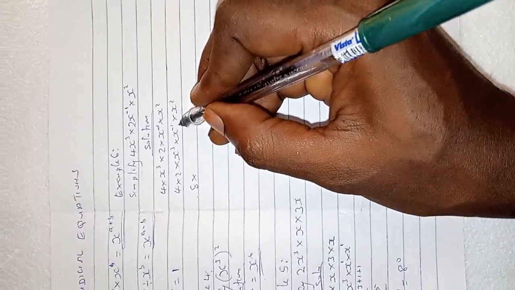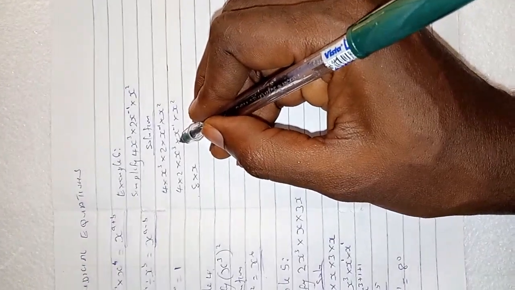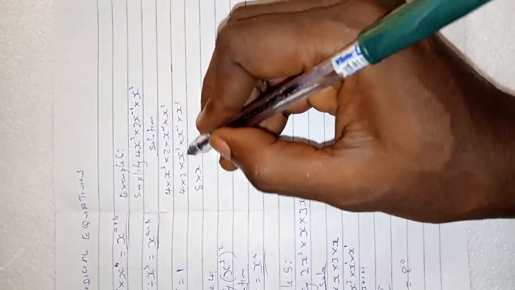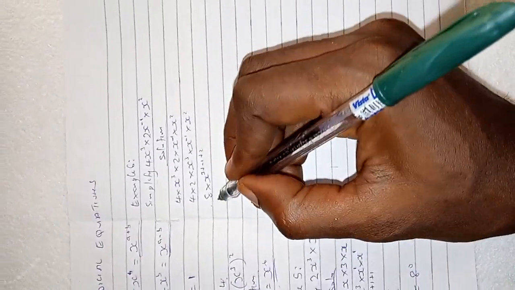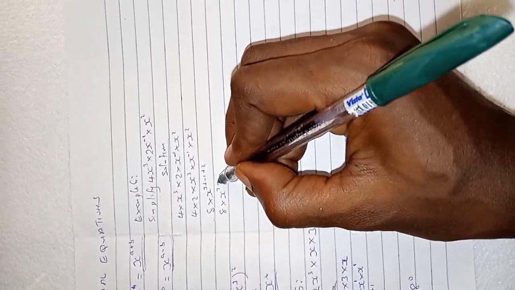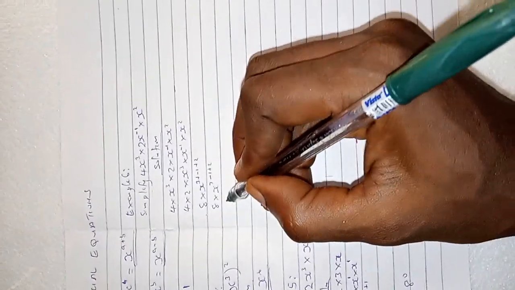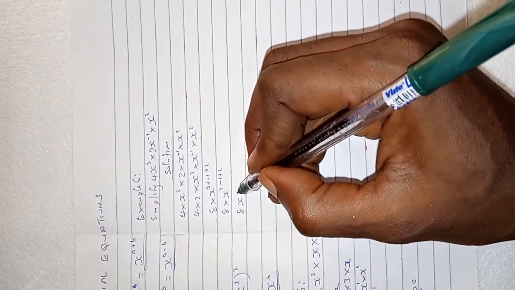Since all these x have the same base, we represent it with 1, and as there is a multiplication sign between them, we add the powers, which is 3 plus minus 1 plus 2. So it becomes 8x raised to the power of 3 minus 1 plus 2, which is 8x raised to the power of 4.